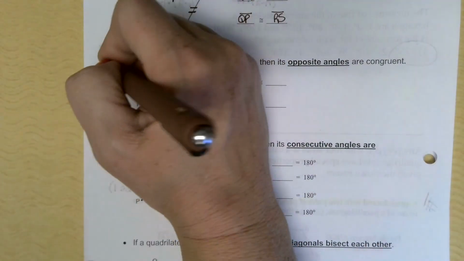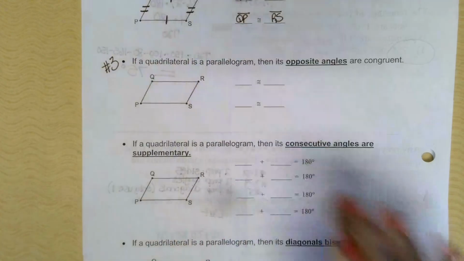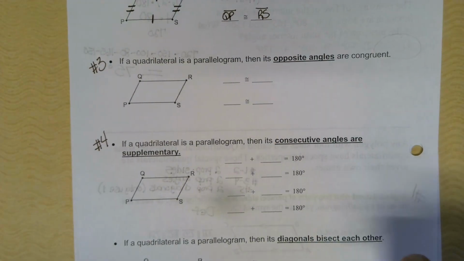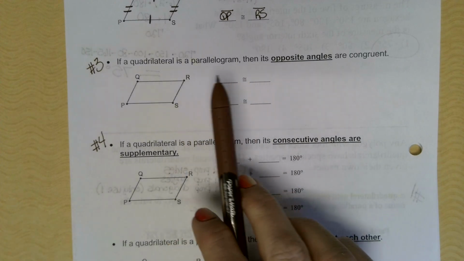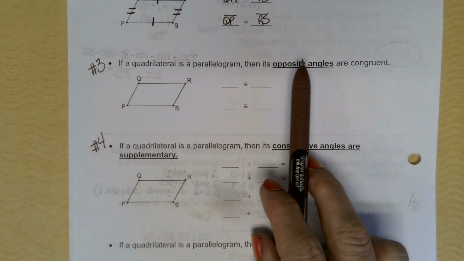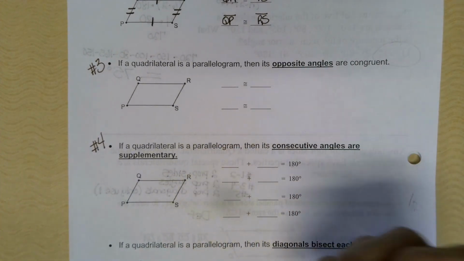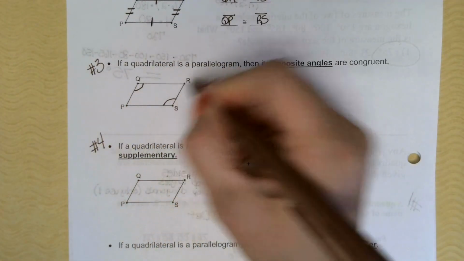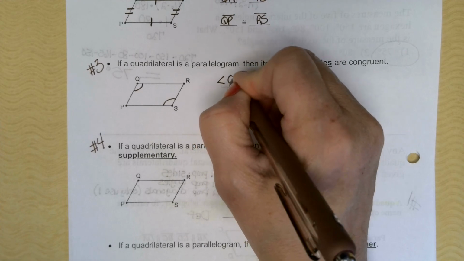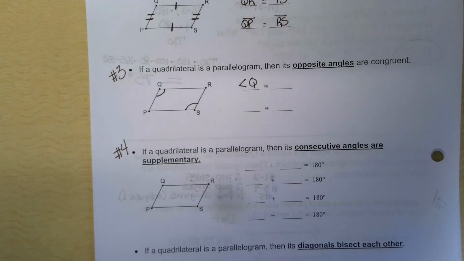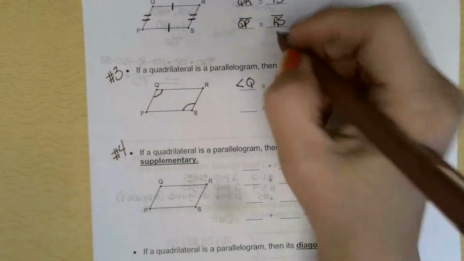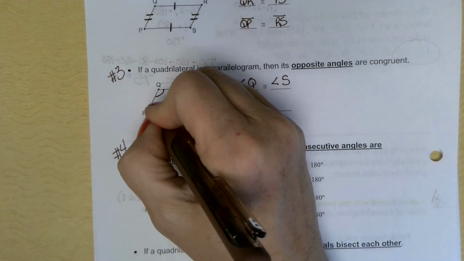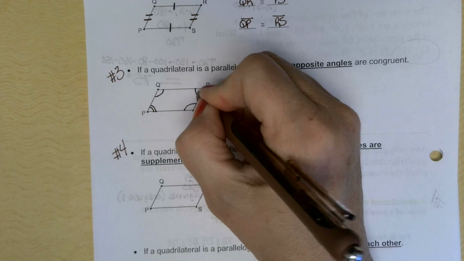Number 3. Okay, number 3 and number 4 are going to talk about the angles. So if a quadrilateral is a parallelogram, then its opposite angles are congruent. So that means in this picture, angle Q is congruent to angle S, and then angle P is congruent to angle R.